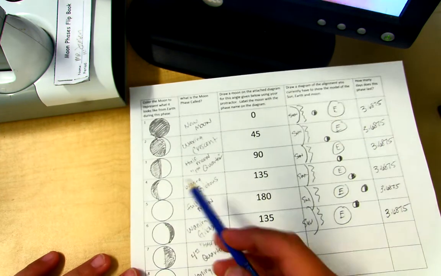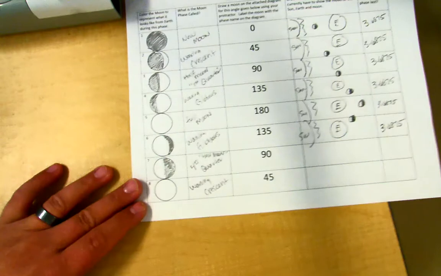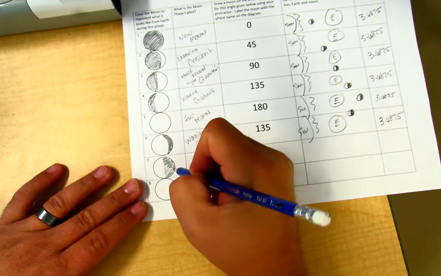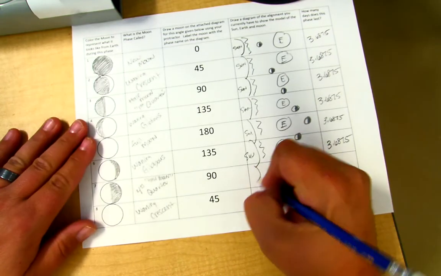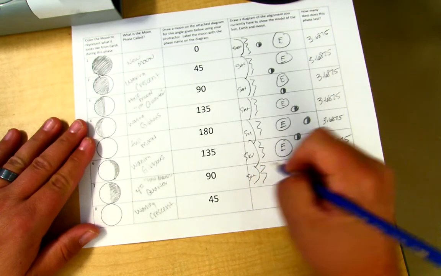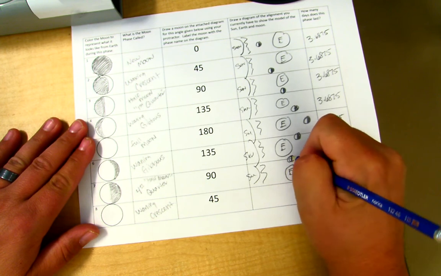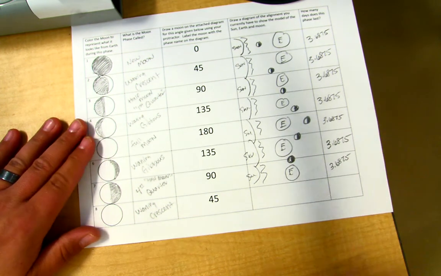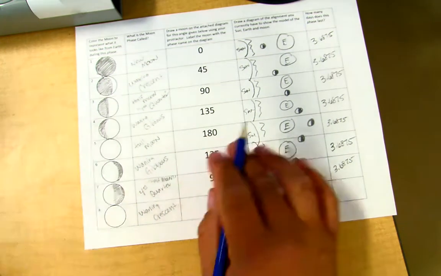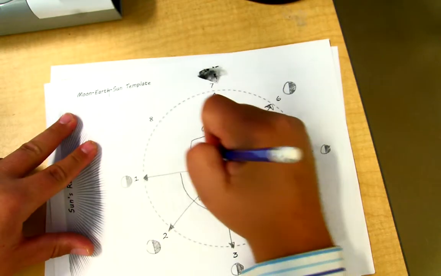Because it's going around, we're seeing a different side angle. Now we're starting to grow more of the dark side of the moon on the right. Before I show you what it looked like, Earth would be here, moon straight above like that. There it is.